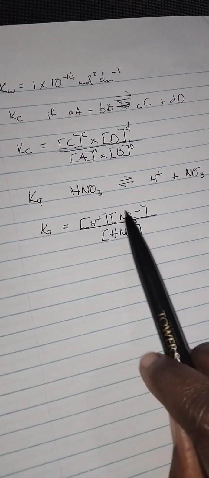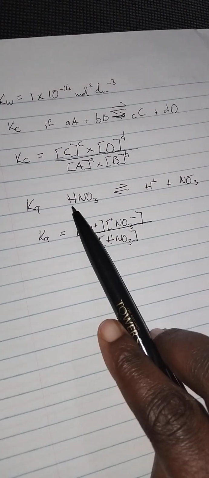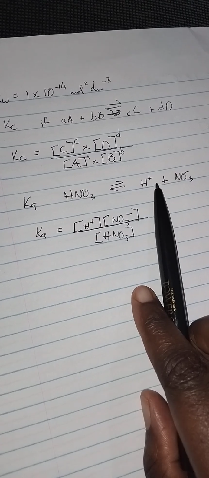Right. So we know that nitric acid, like any inorganic acid, is a strong acid. So this equation largely shifts to the right rather than to the left, exposing our proton there for it to be an effective acid.